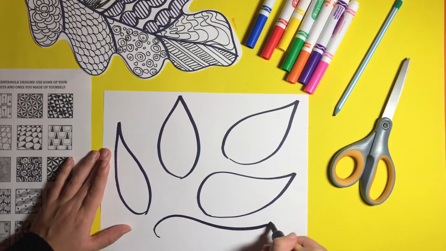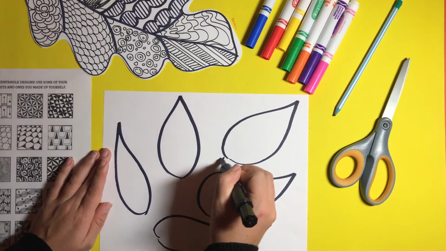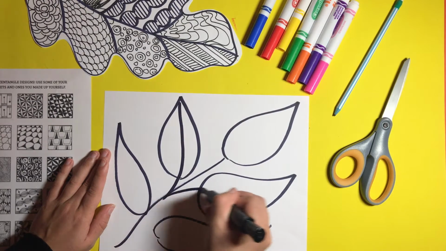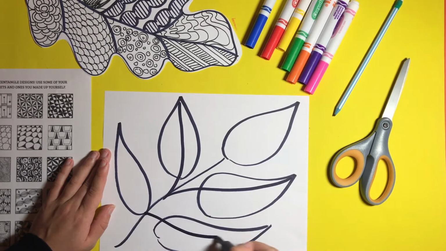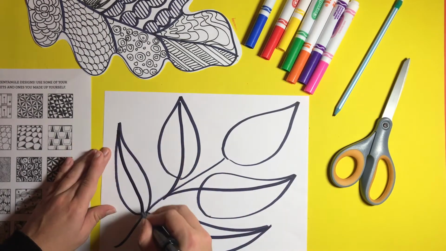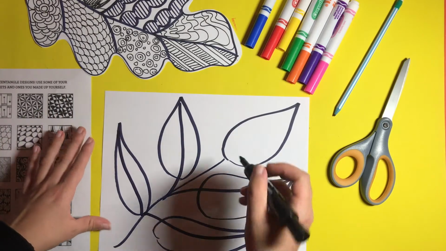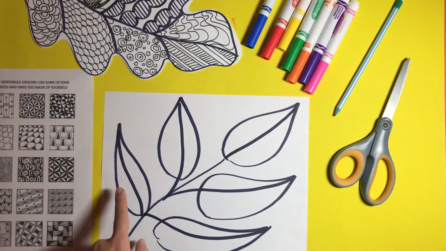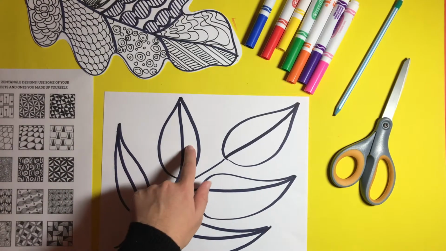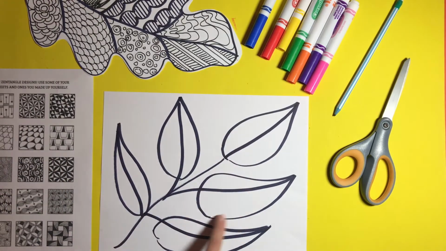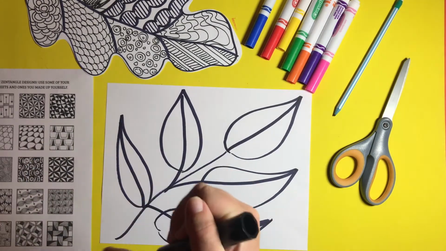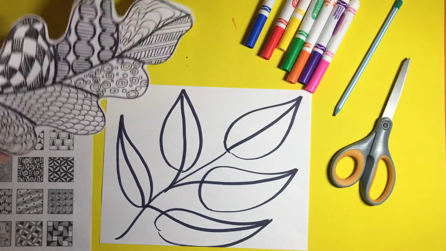So I'm first making a whole bunch of little sections and some lines that connect them. Now your goal, friends, is you need to have at least 6 sections for your Zentangles. So when I count these, I have 1, 2, 3, 4, 5, 6, 7, 8, 9, 10 sections for my leaves today.